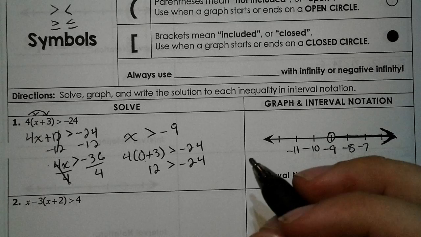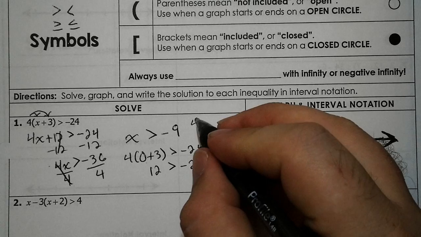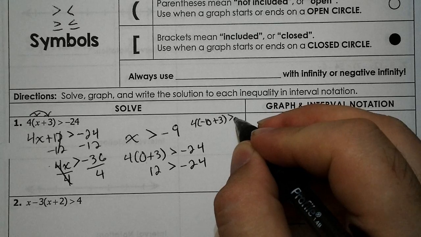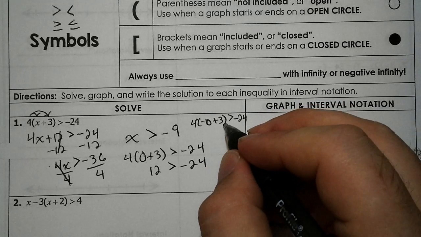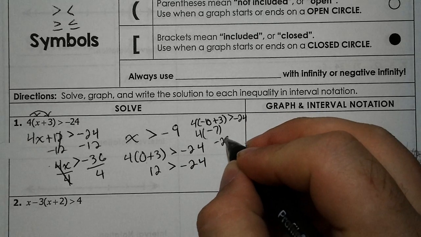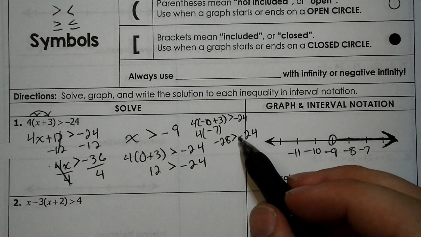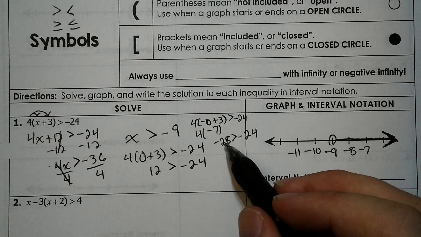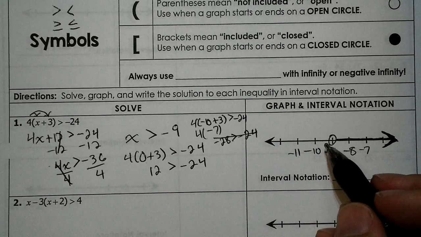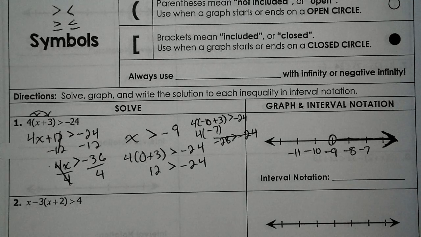Now let's check to see if a number smaller than negative 9 would work. So let's just try the next one, negative 10. If I plugged in negative 10, I'd get 4 times negative 10 plus 3, and see if that's greater than negative 24. Well, negative 10 plus 3 is negative 7, and then 4 times negative 7 is actually negative 28. Now, be very careful with this. Negative 28 is more negative than negative 24. So this one is actually smaller, not greater than. So that statement is not true. So none of the numbers down here that are smaller than negative 9 are going to work for this solution.